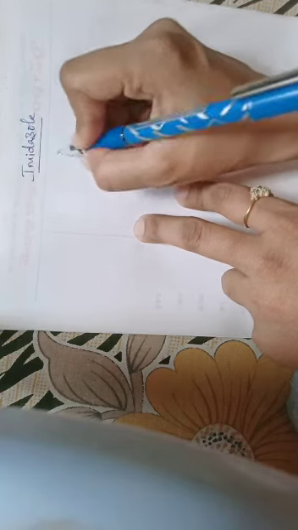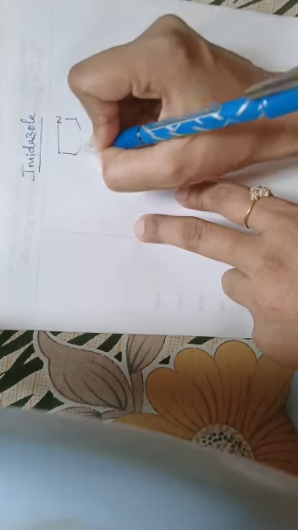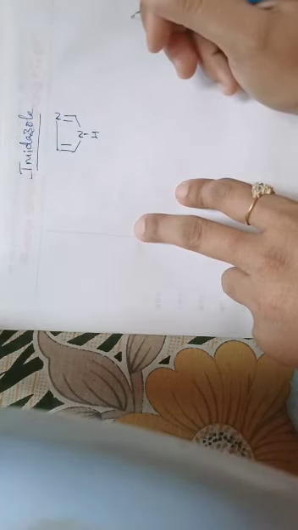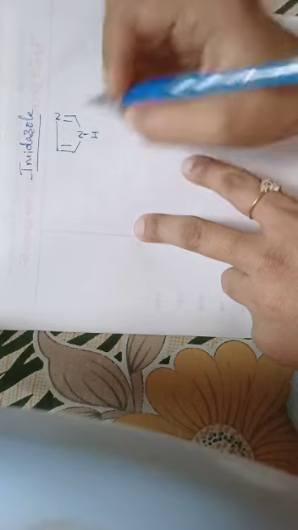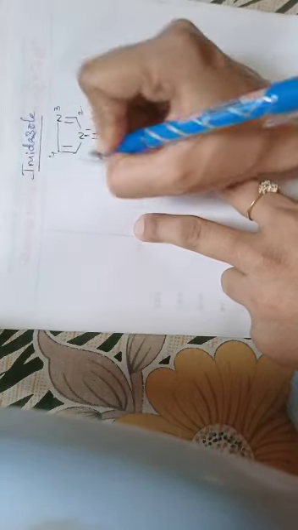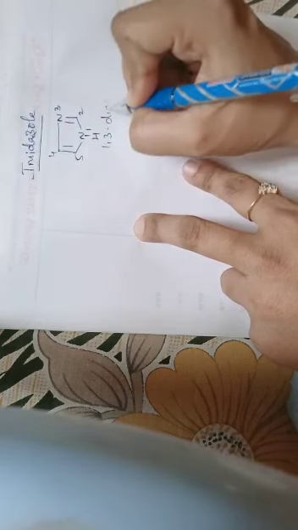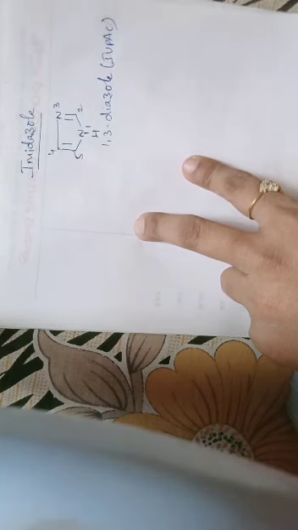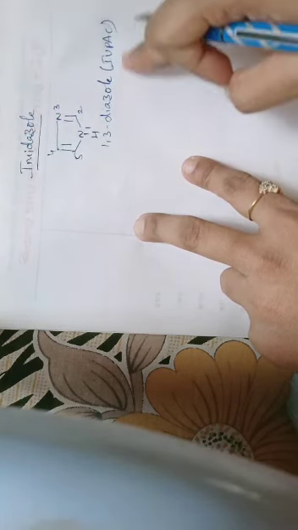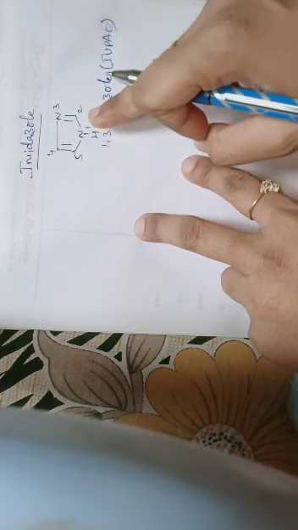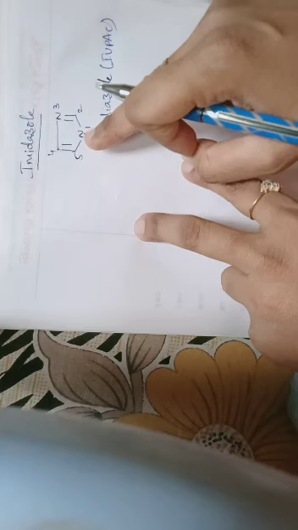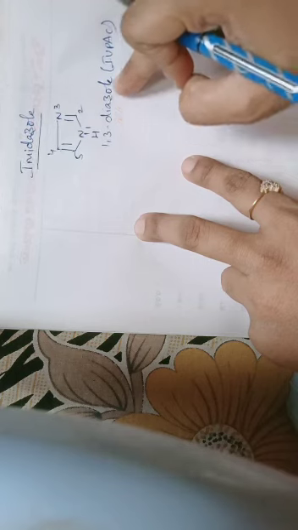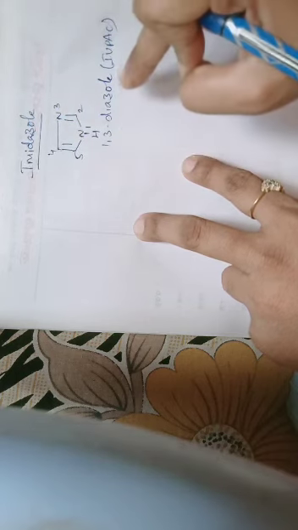Okay, so this is the structure of imidazole. So what is it? 1,3-diazole. This is the IUPAC nomenclature of the heterocyclic compound imidazole. That is, the nitrogens are heteroatoms. The heteroatoms, that means nitrogens, are present at the first and third positions. So we are calling it 1,3-diaza. Diaza means 2 nitrogens at 1 and 3, and ol for a 5-membered ring.